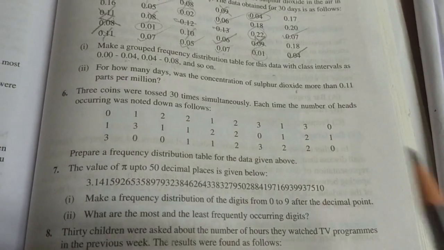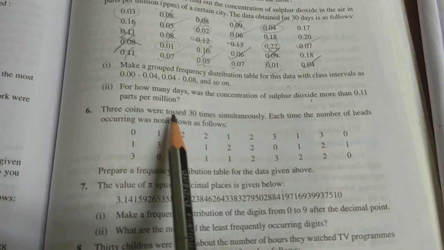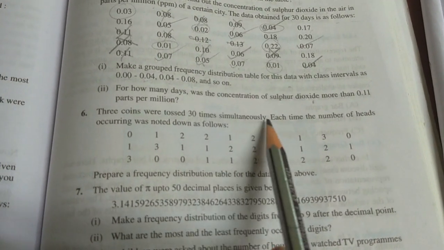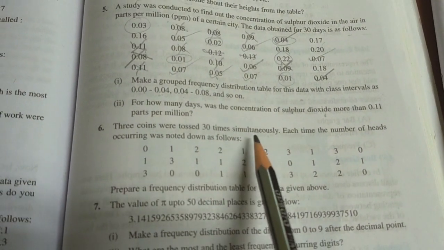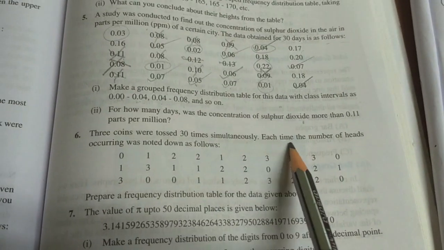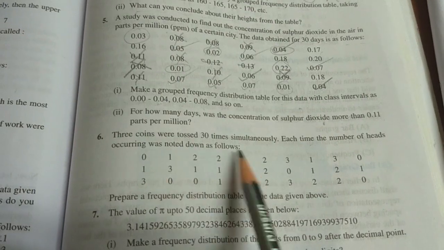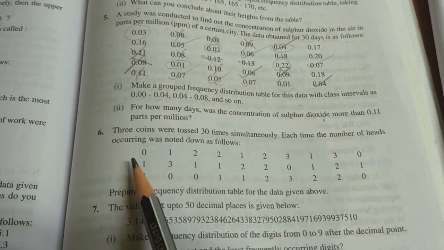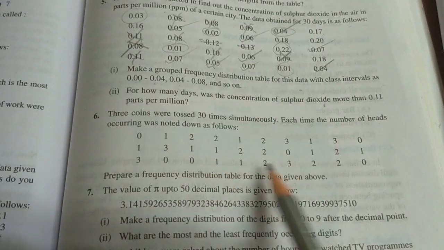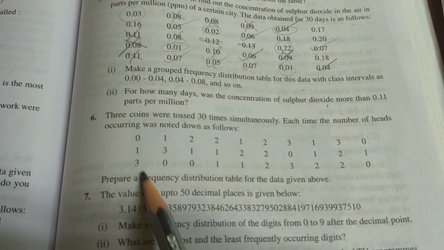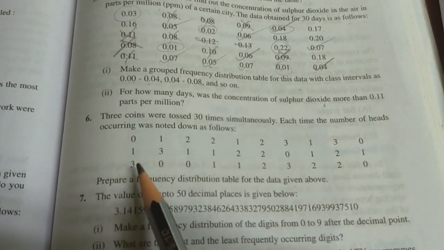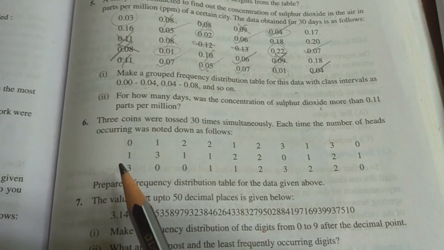Next, question number 6. 3 coins were tossed 30 times simultaneously. Okay, simultaneously means back to back. Each time the number of heads occurring was noted as follows. So number of heads occurring first time, there is 0, second time like that, 30 times they did, and we noted the number of heads each time.